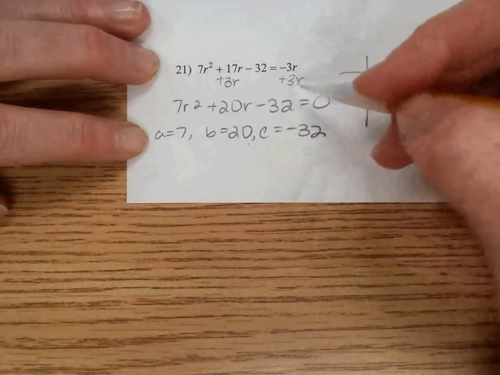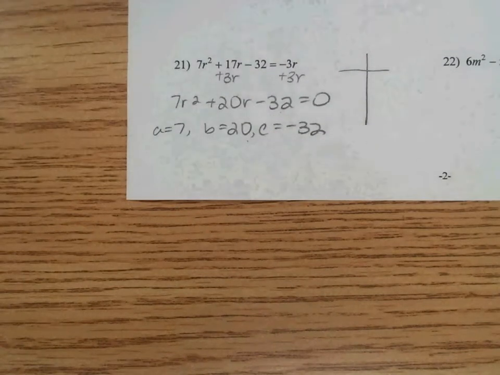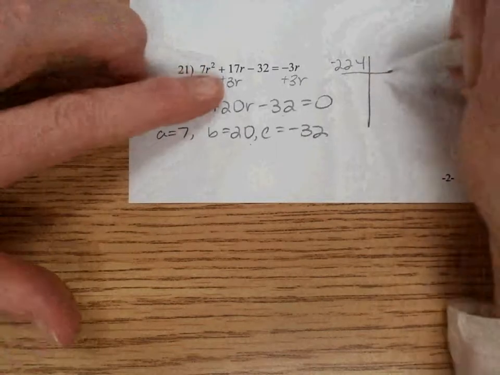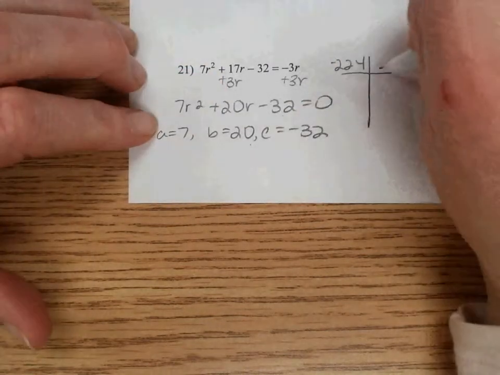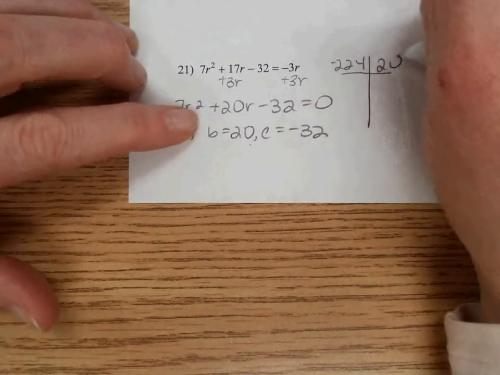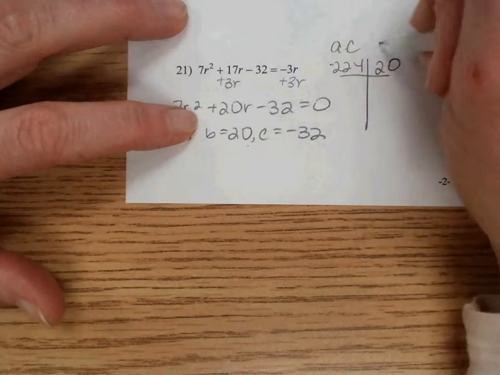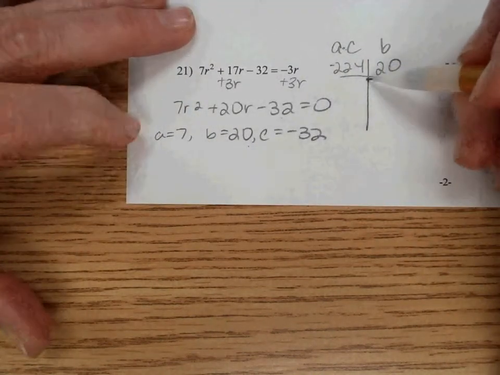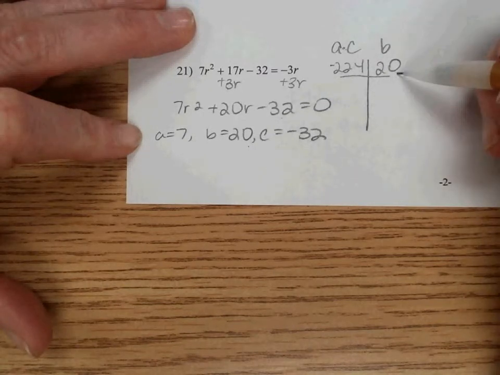We need to multiply a times c, so 7 times negative 32, and so that's going to be a negative 224, and then the 20 goes here. So this is a times c, this is b. So negative 224. What multiplies to get negative 224 and adds to get 20?